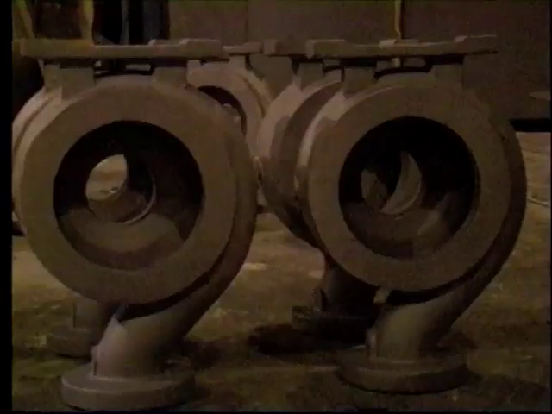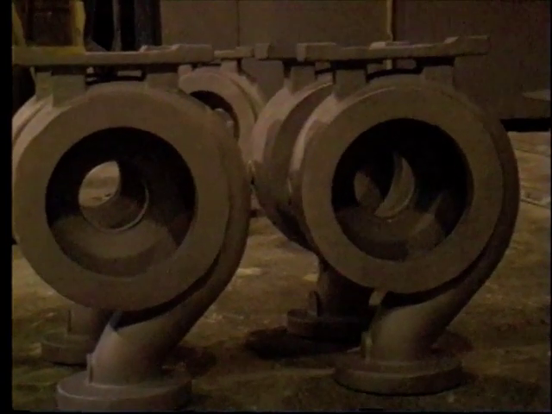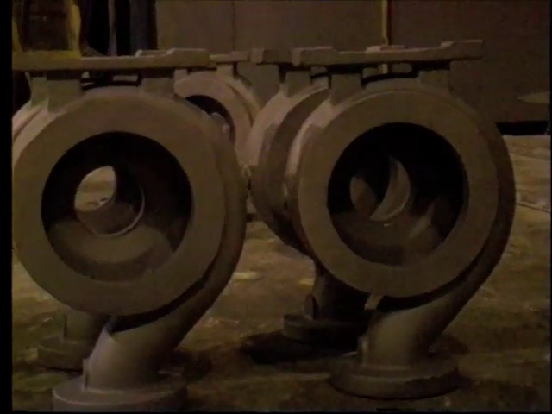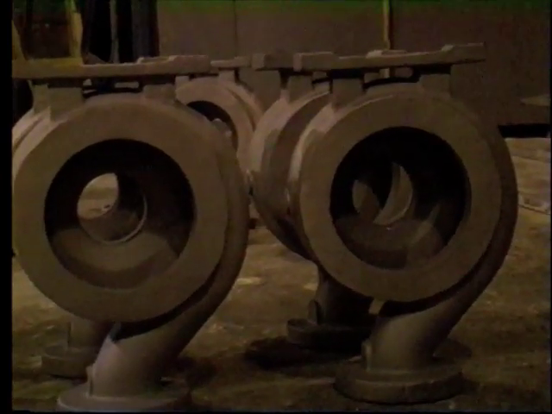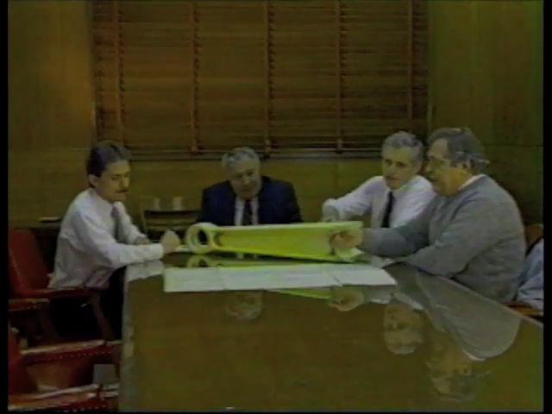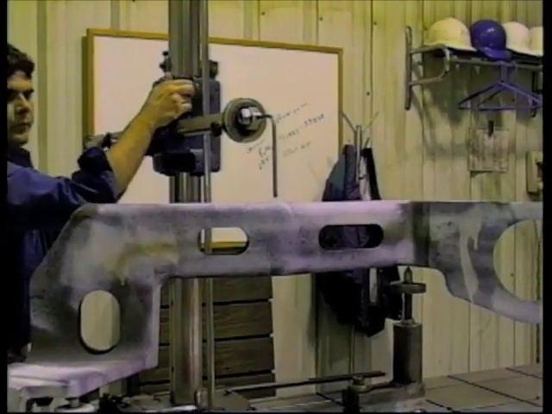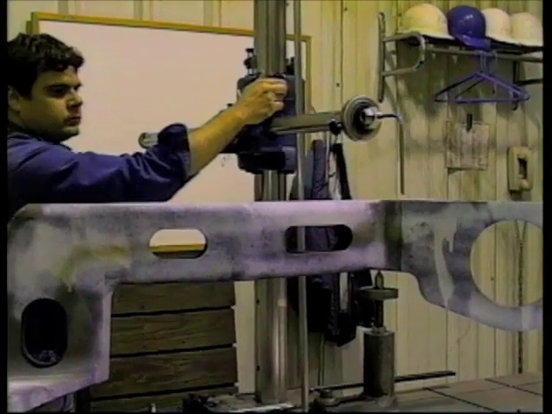Cast steel parts are also welded or bolted into assemblies. They are frequently used where a unique configuration demands a special cast shape. Through heat treating procedures, special properties can be developed which are important to a specific section of the component. It is this flexibility that makes steel castings so important to the designer.